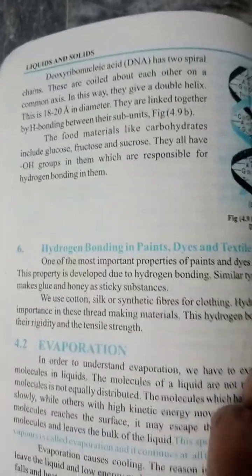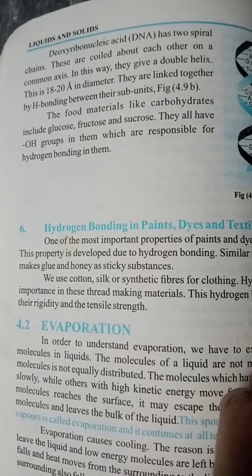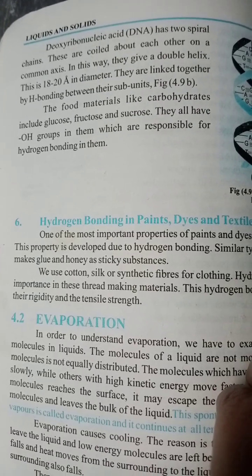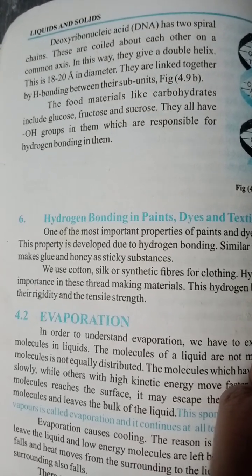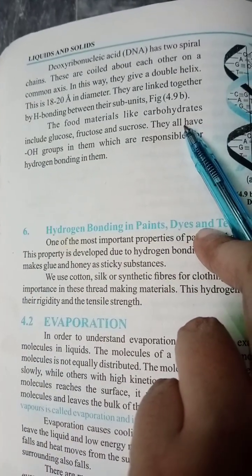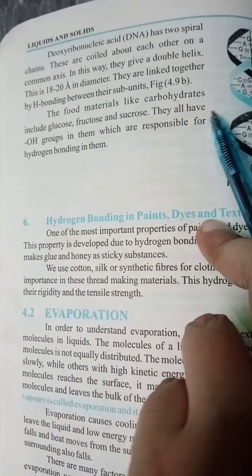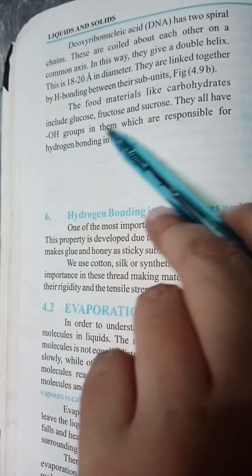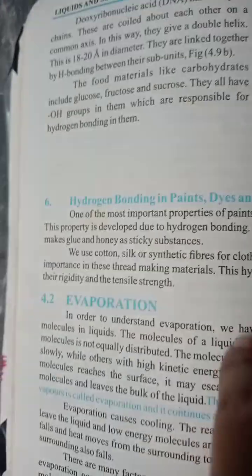You also know that the food that we take also contains carbohydrates, which include glucose, fructose and sucrose. They have OH groups in them, which are responsible for hydrogen bonding.